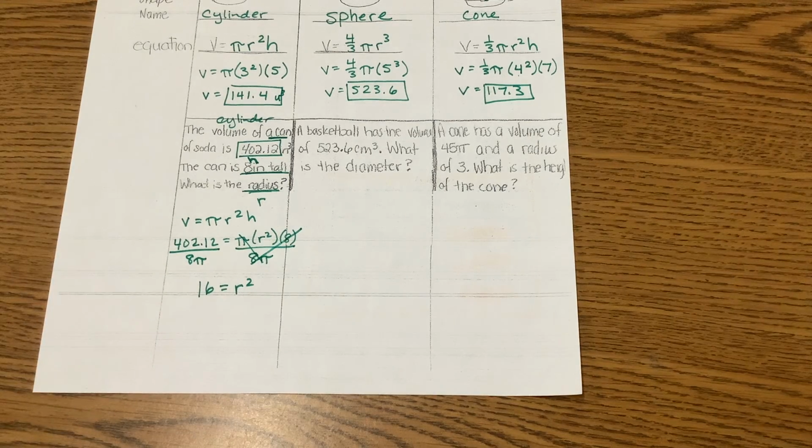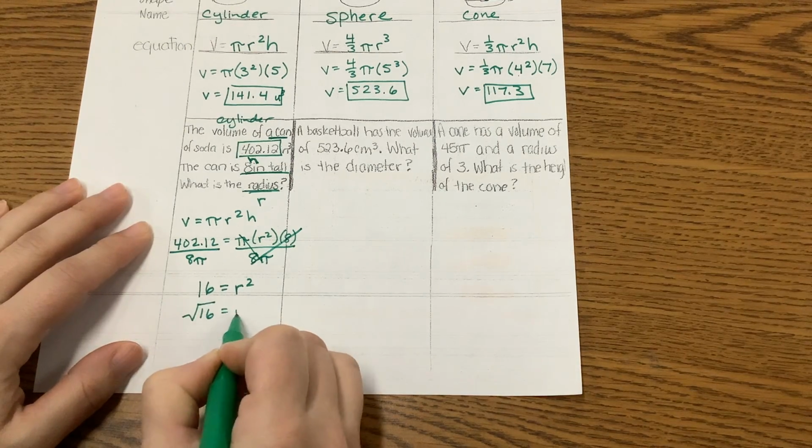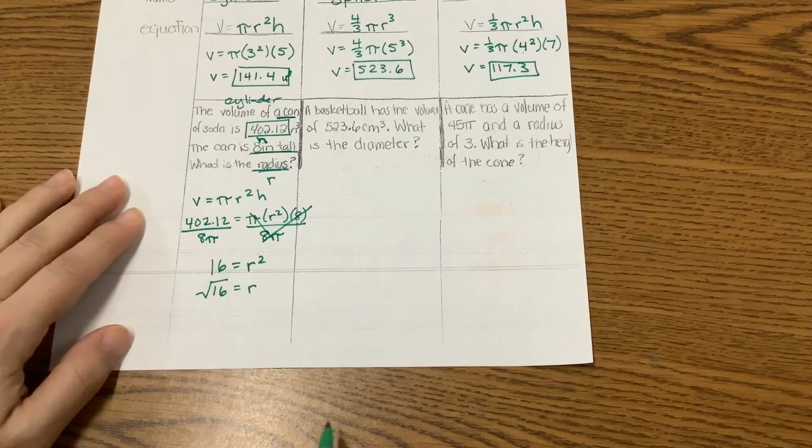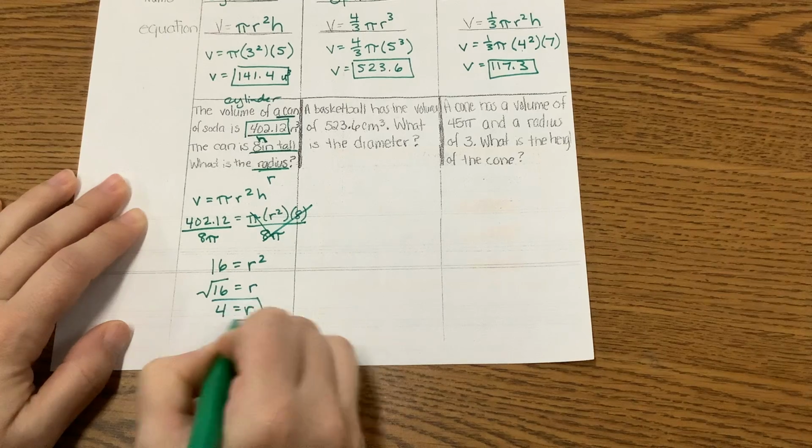Did I find the radius? I found radius squared. What's the opposite of squaring a value? So square root 16. What's the square root of 16? So 4 is the radius. That is your final answer.